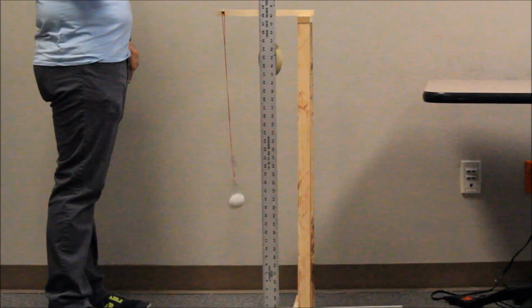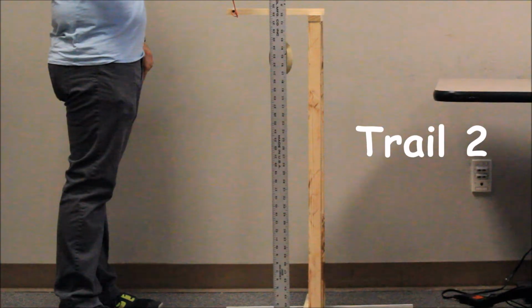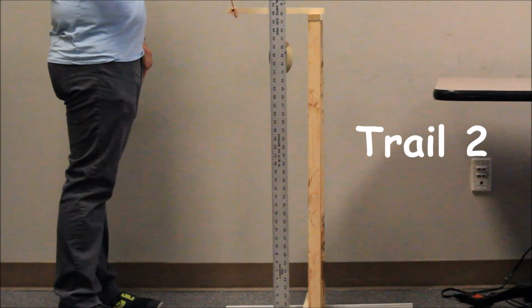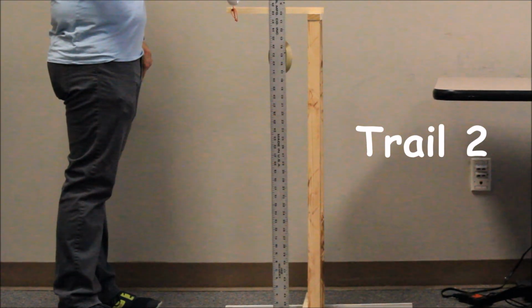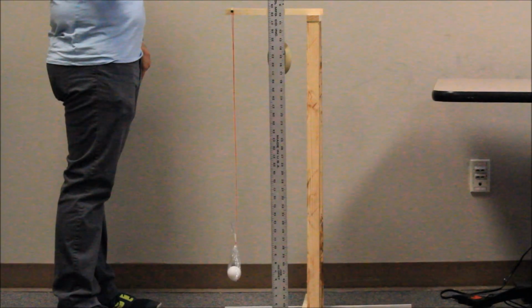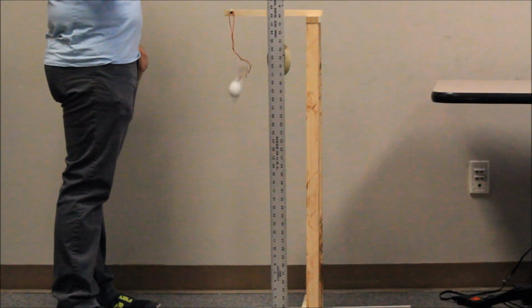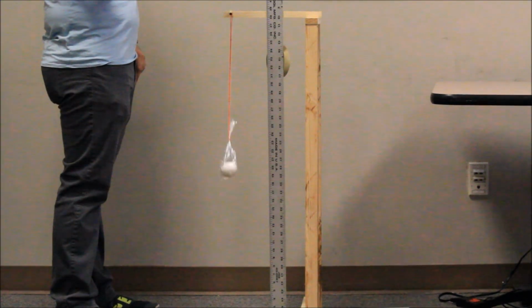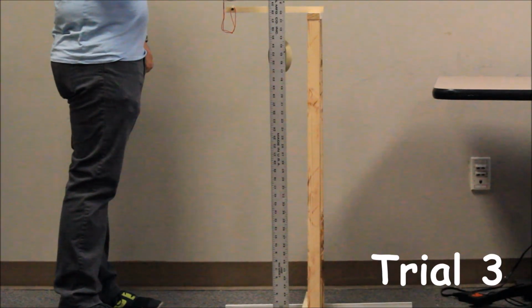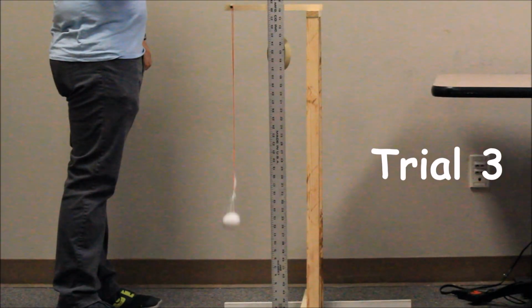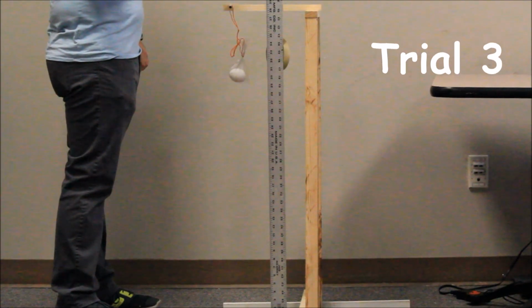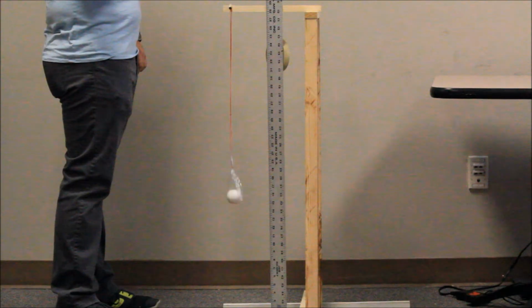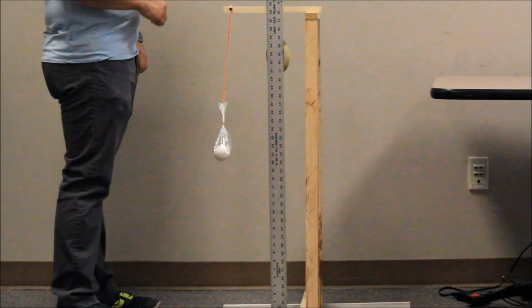At the bottom of the fall, the rubber band is stretched by an amount h minus L, where L is its unstretched length. The rubber band does not begin to stretch until the egg has fallen distance L. Thus, the final potential energy of the rubber band is 1/2 k (h minus L) squared.